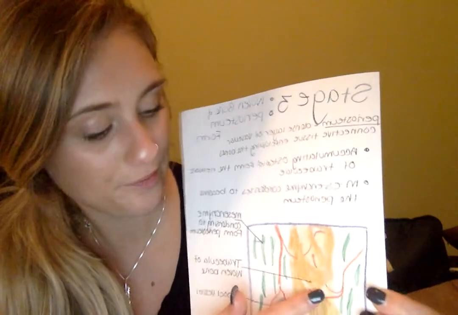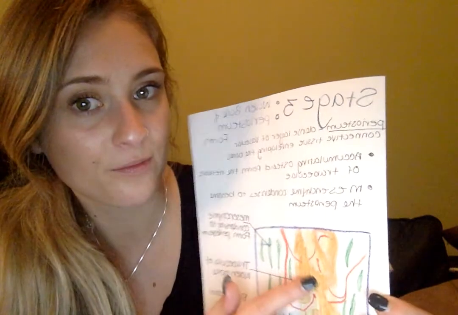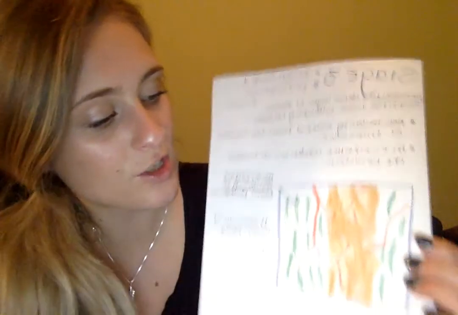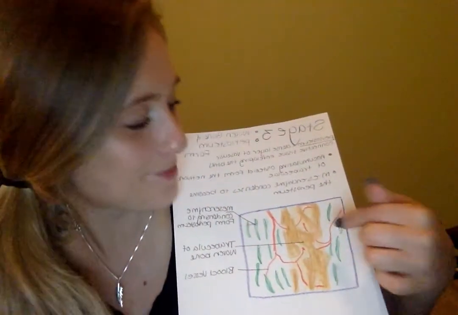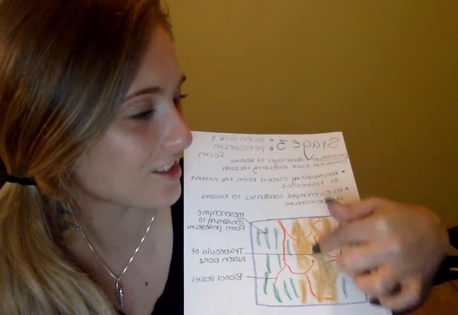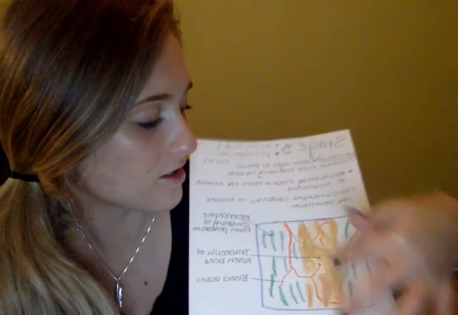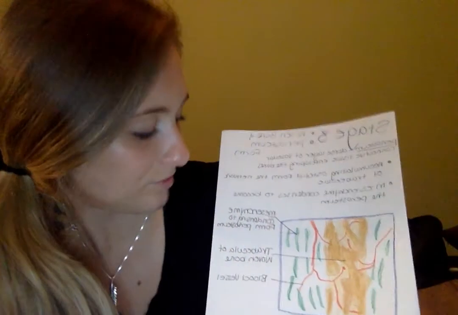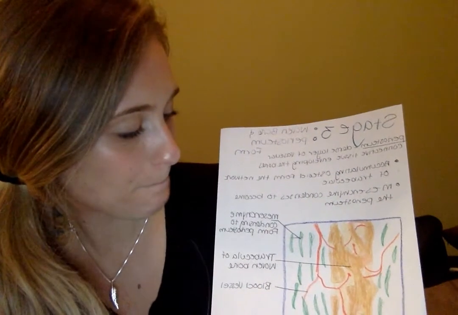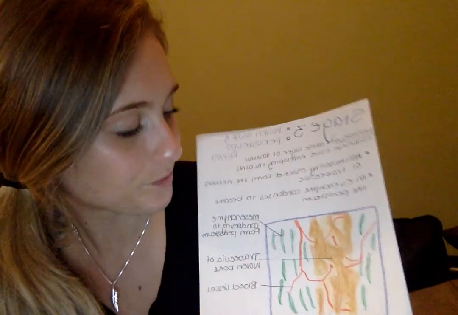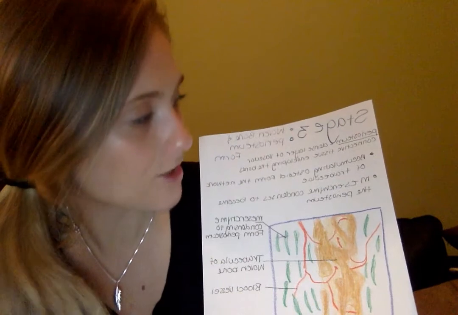Now this part right here is the trabecular matrix, which is the woven bone. As you can see, I'm not a good drawer, but this is supposed to be on the outside, and it kind of looks like something that's woven. You have something on the inside, something on the outside, different layers. So right here is the trabecular. And then the red is the blood vessels going through. So that is stage 3, where the trabecular matrix and periosteum form.